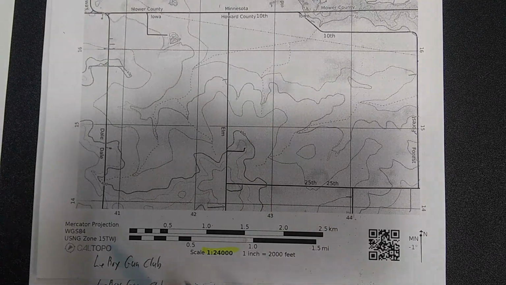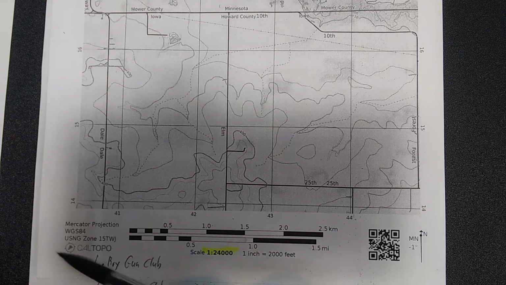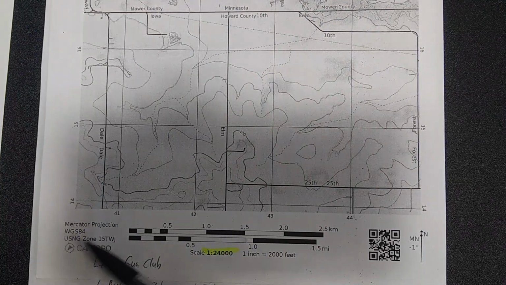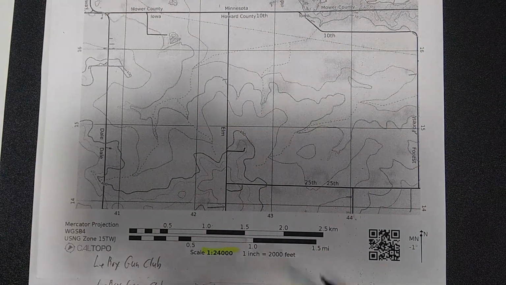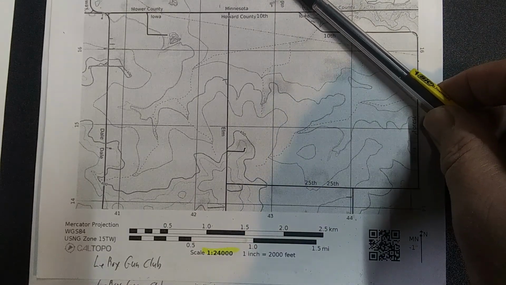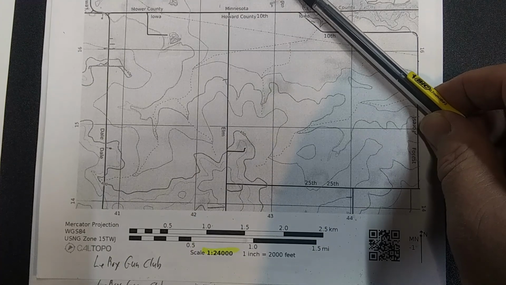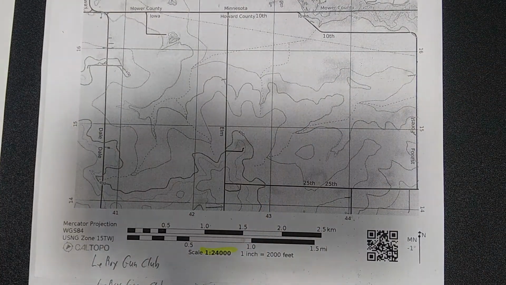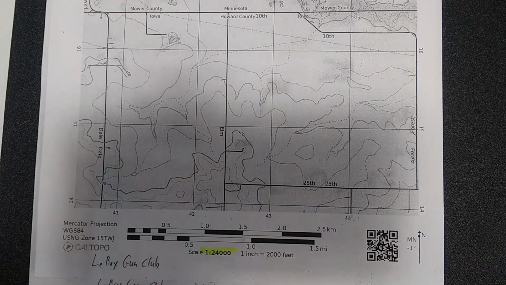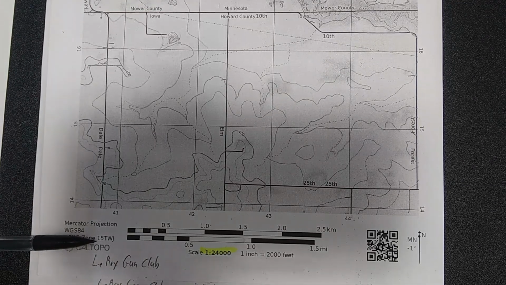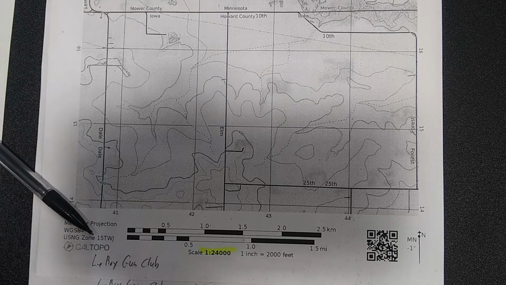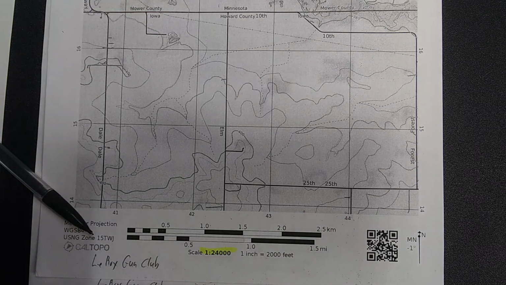Then on down in the bottom left corner, right there, this is the address of the big map. This is the address of the end of the road, the clubhouse at the gun club. Now, what do all these numbers mean? You'll see, right here at the end of my pencil, 15 Tango Whiskey Juliet. The 15 is the grid zone number, 15 of the entire world. The T is the grid zone designation.